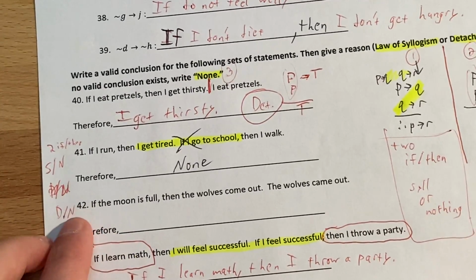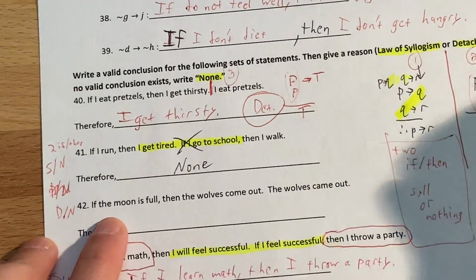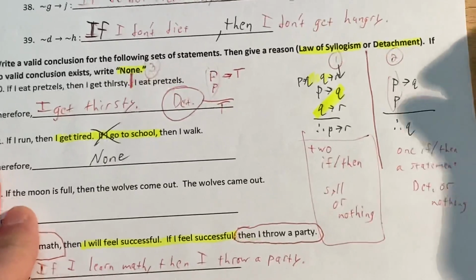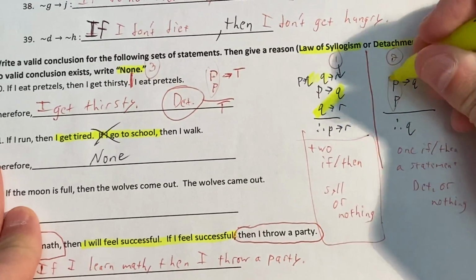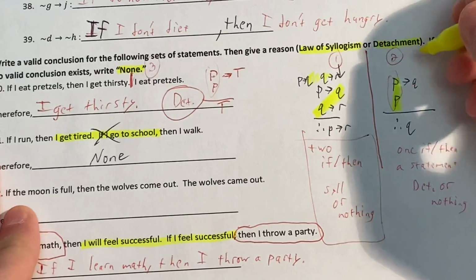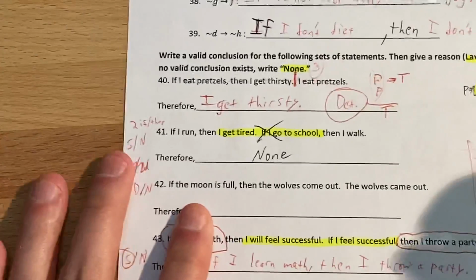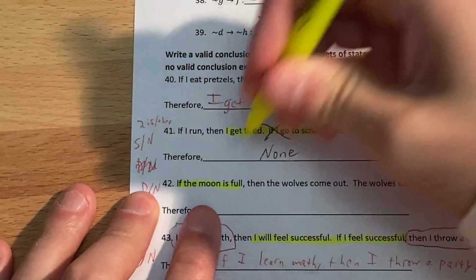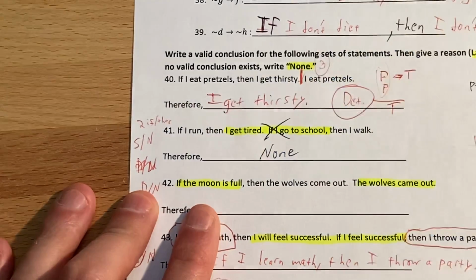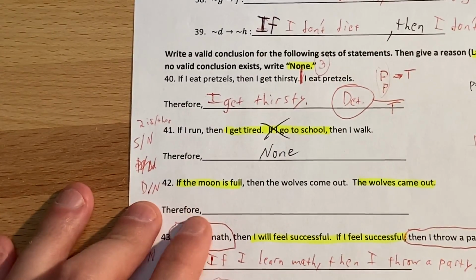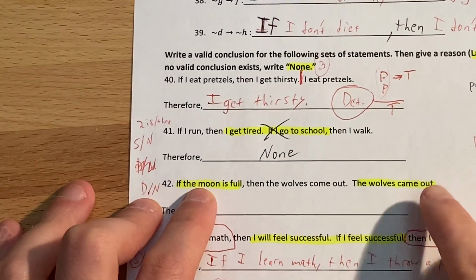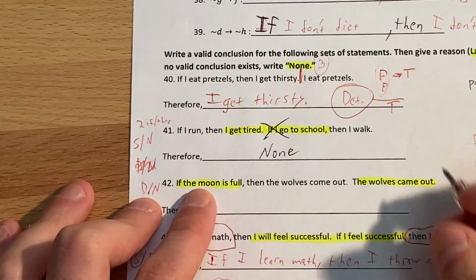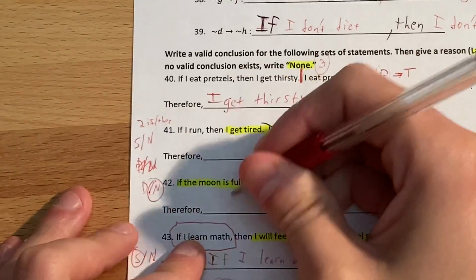Lastly, this one, law of detachment or not. In law of detachment, the first things have to match. So not the middles, because there is no middle. The first things should match. So this first thing should match this first thing. And either they're the same or they're not. So this says the moon is full, this says the wolves come out. Those are not the same, so this is going to be none.